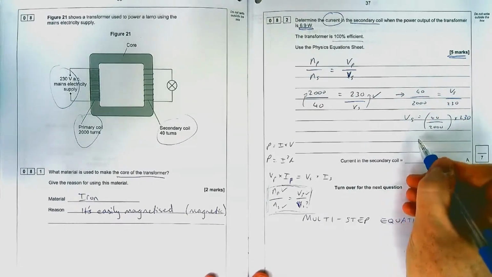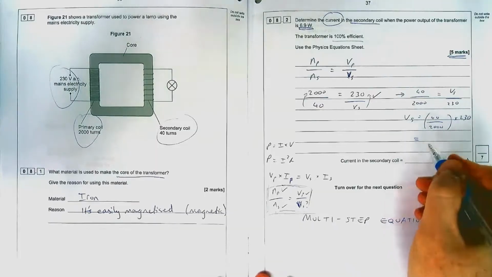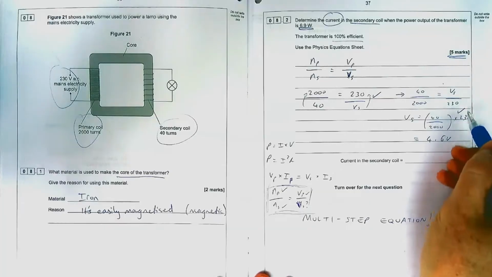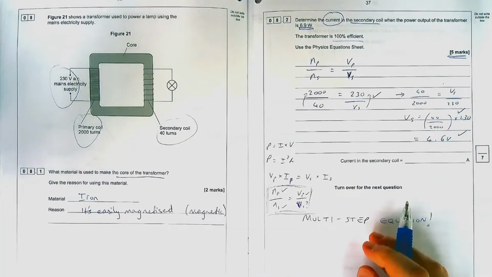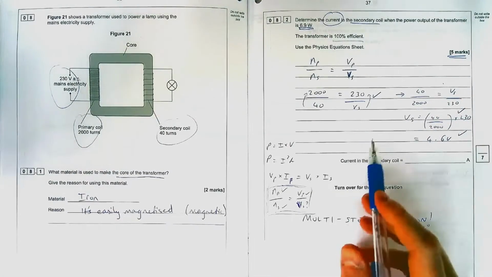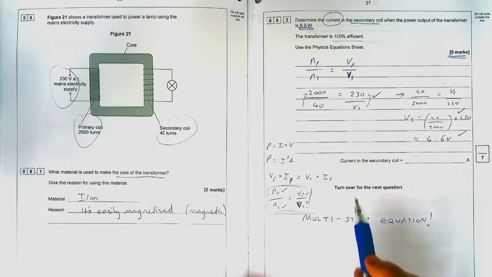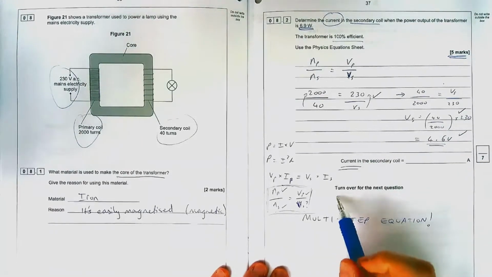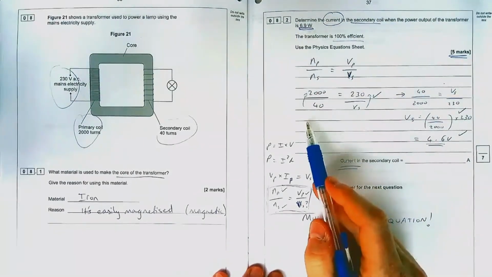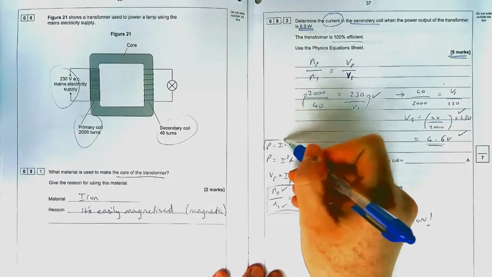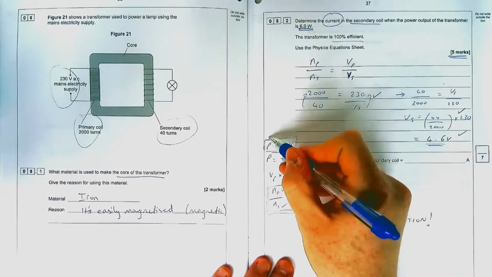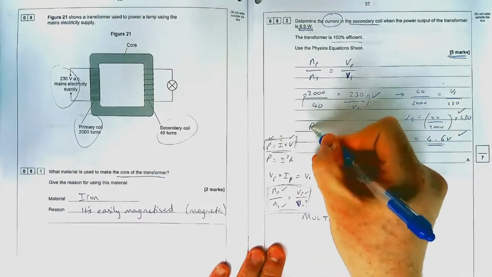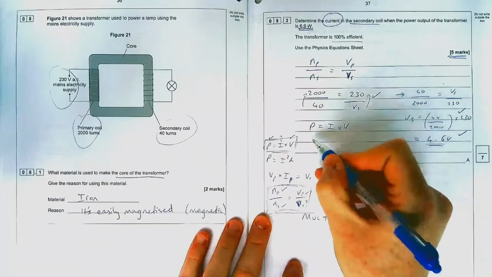Now, we're going to use this equation here. Power equals current times voltage. Because we've got the power, and now we've got the voltage across the secondary coil, I can work out the current. So P equals I times V. Power is 6.9. The current, I don't know what it is, so I can write an I or an X. And the voltage is 4.6. Now to finish off, we just get rid of the times by 4.6. So 6.9 divided by 4.6. You stick that in your calculator, and that comes to 1.5 amps. Okay, and that's your multi-step equation.